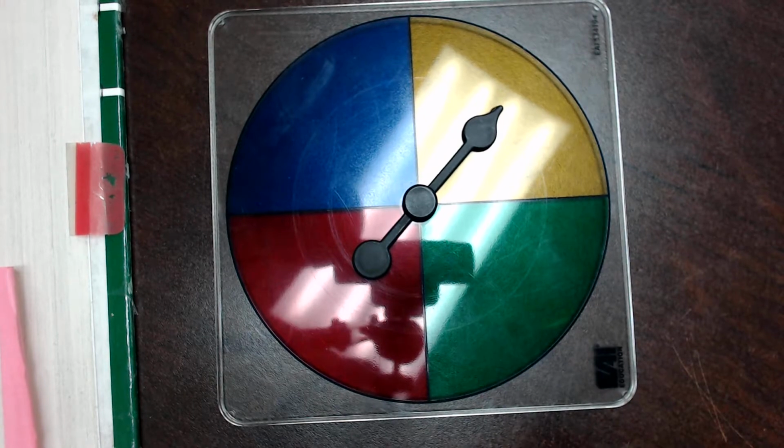Also, don't tell anyone that I took it from the study center, because I don't think anyone wants it except for me, and I want it. So now it's mine. Ha!